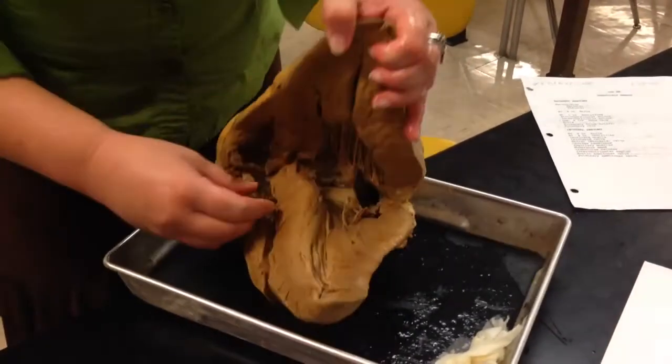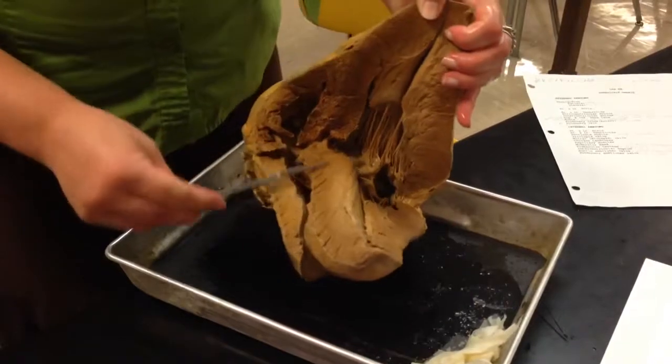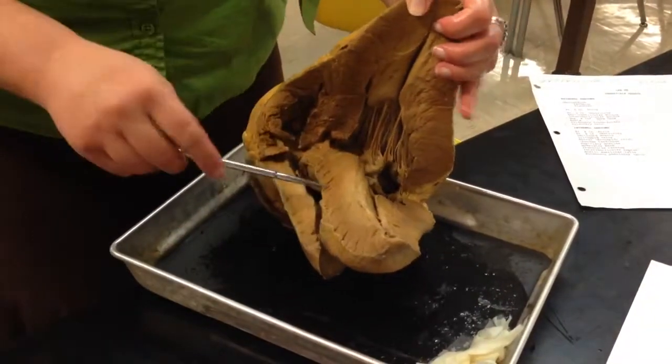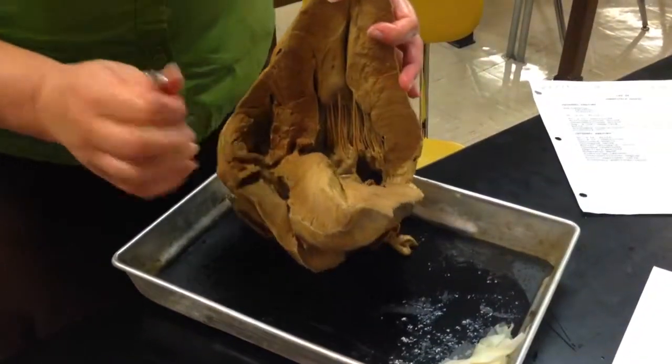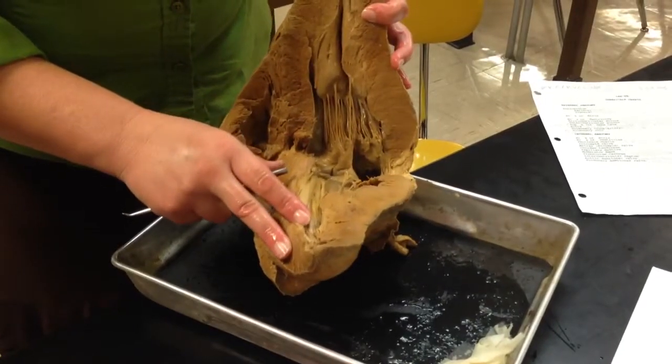What have I forgotten? Oh, this separation between the ventricles is called your interventricular septum. Interventricular septum.